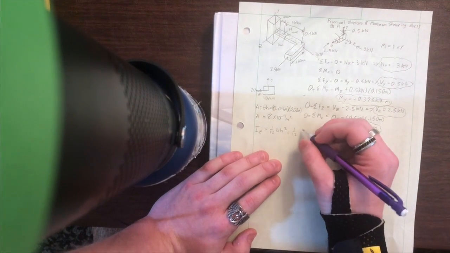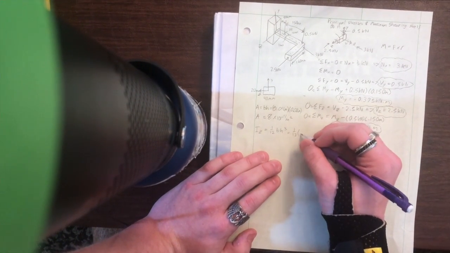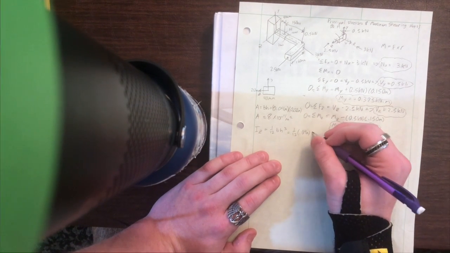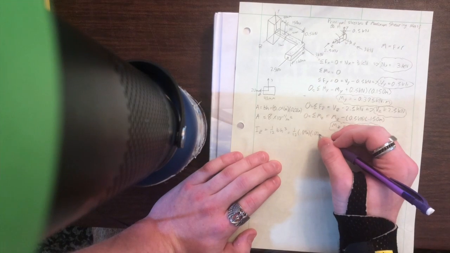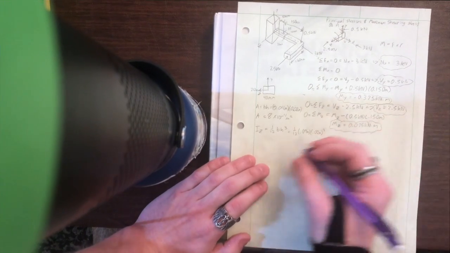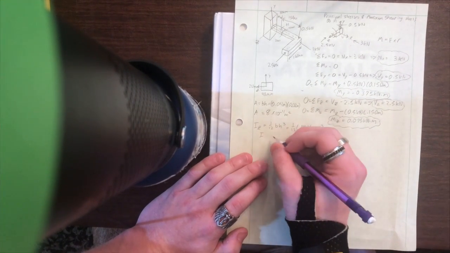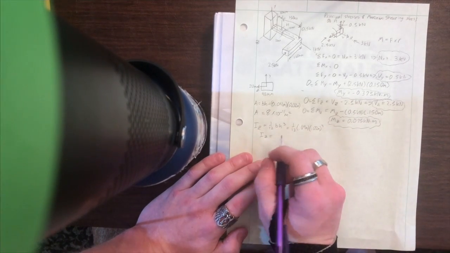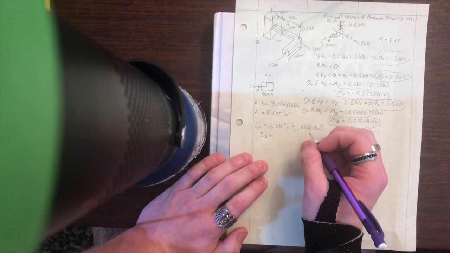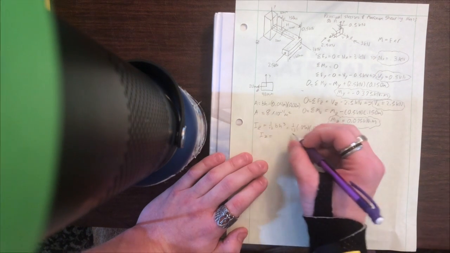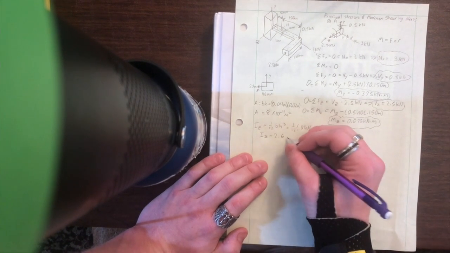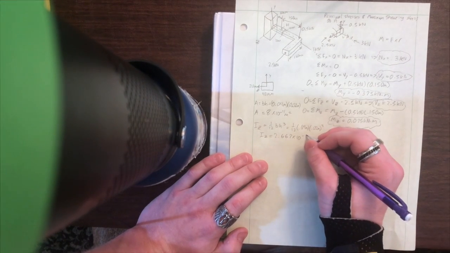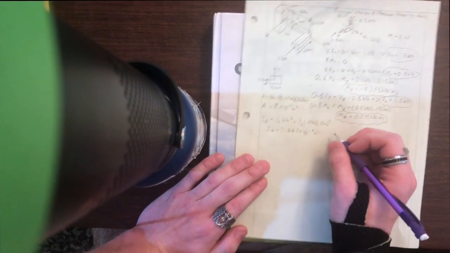That turns out to be 1/12 times 0.04 meters times 0.02 meters cubed. The inertia of z is 2.667 times 10 to the negative 8 meters to the fourth.